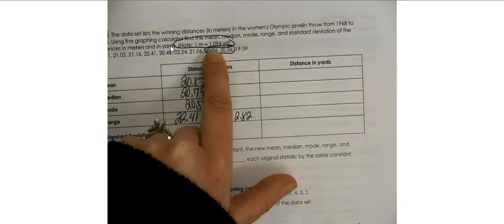So now what we want to do is convert our meters into yards, and I have a conversion note for you. 1 meter is equal to 1.094 yards. So what that means is that I need to multiply all values by 1.094 because I'm converting it into yards.